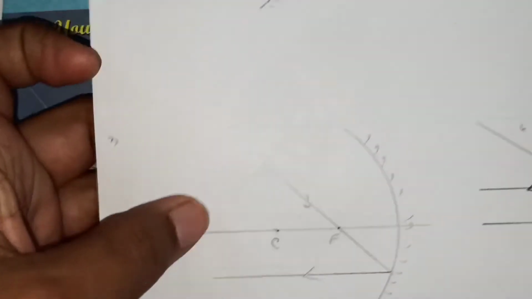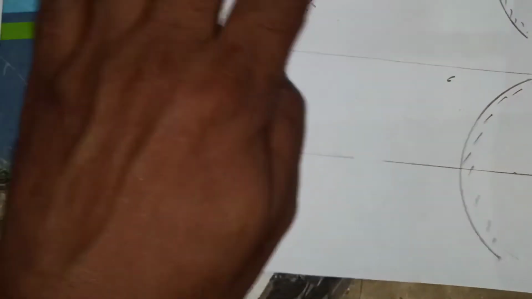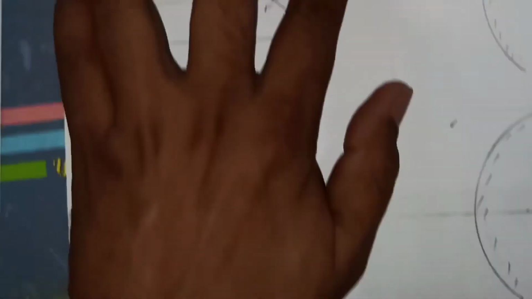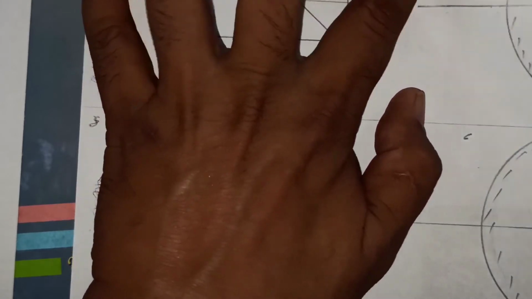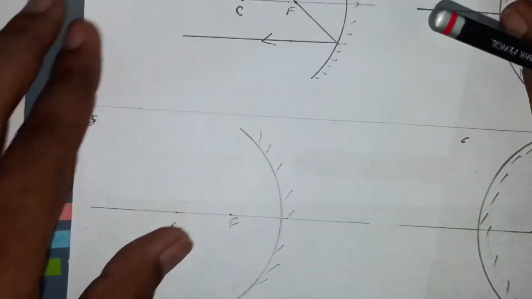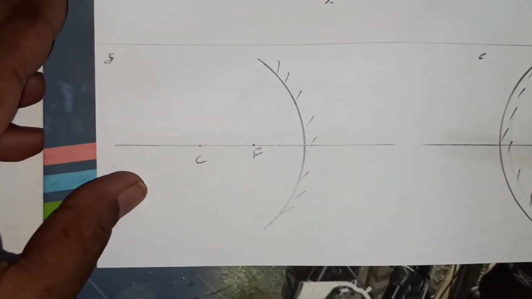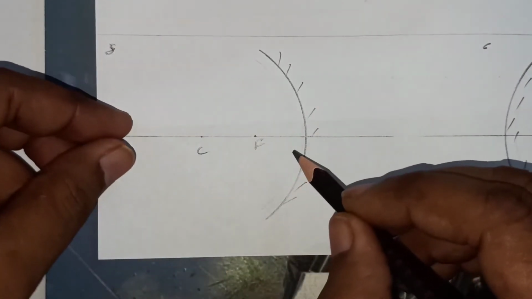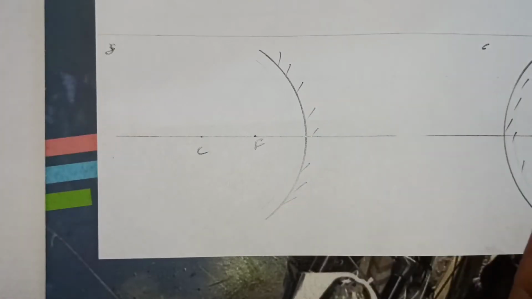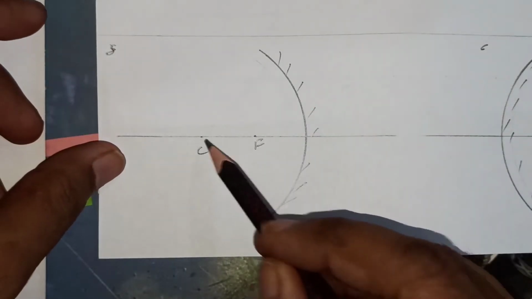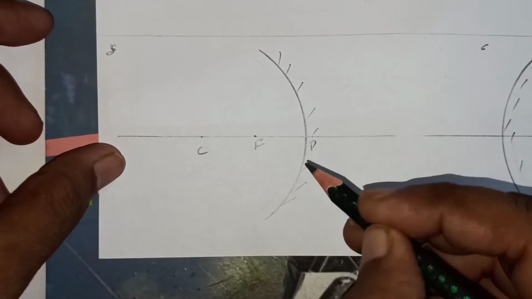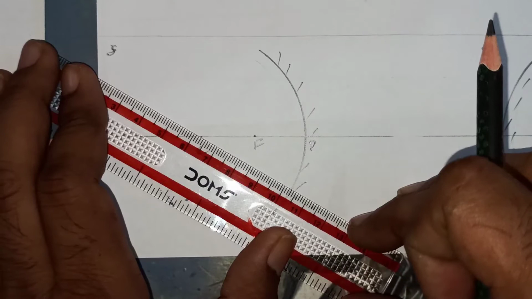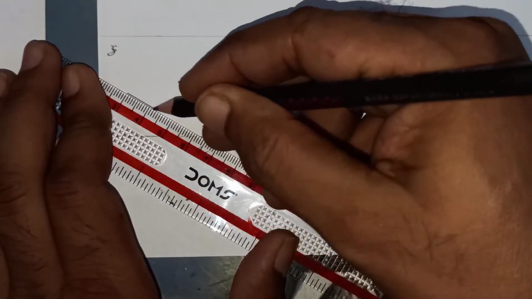For the third rule, I will show the third rule also. This is a slightly difficult part for you to understand, that's why I am taking more time. Now again, the mirror I have already told you how to make. I have made it ready: C, F, and this will be P. Now the third rule is, if a ray is passing through C, meaning before reflection it passes through C.